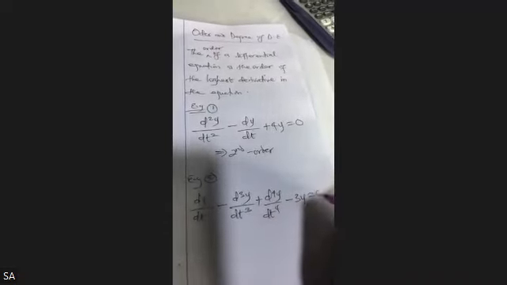Now example 2. Take a look at this, class. We have dy over dt minus 3 d3y over dt cubed plus 4 d4y over dt to the 4 minus 3y equals 0.